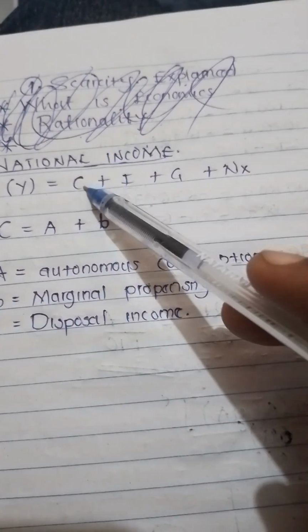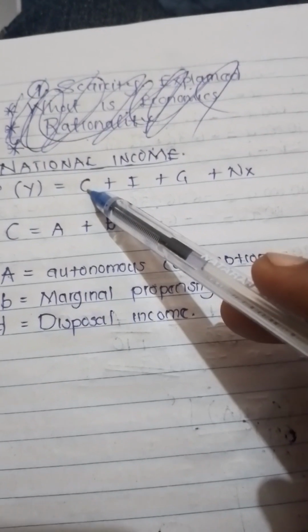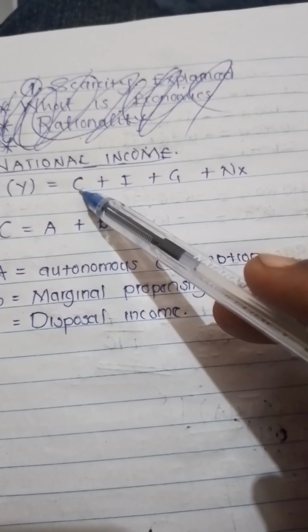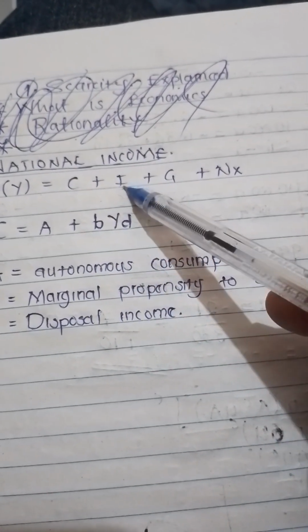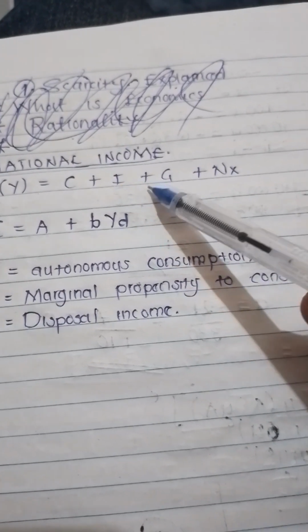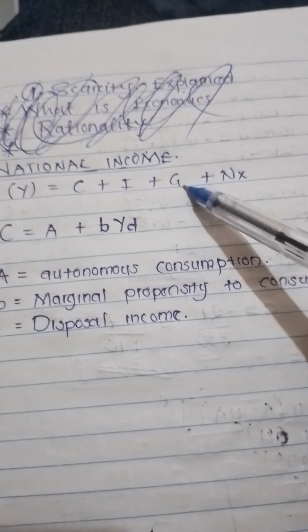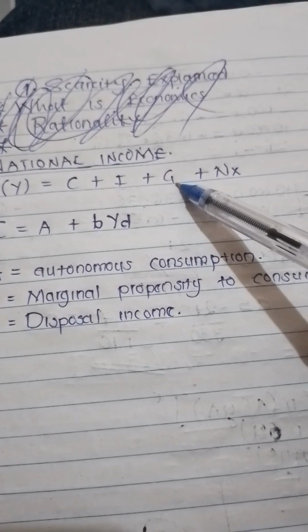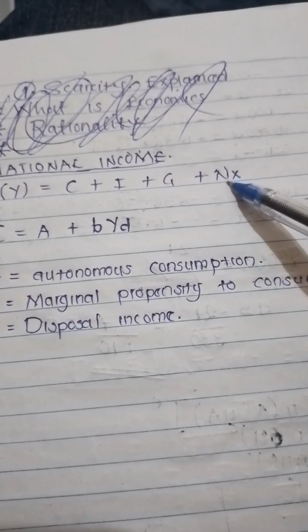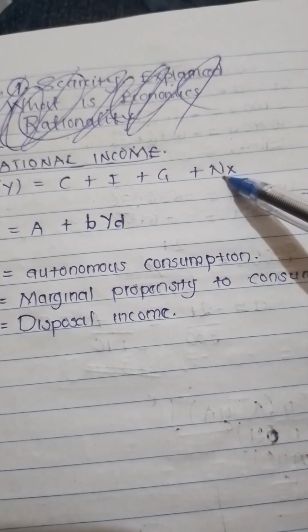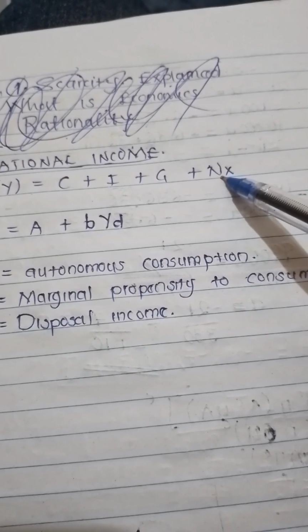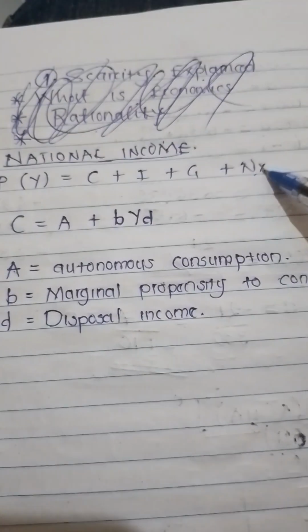So this C represents consumption, which is all spending by households, plus investment, which is all spending by businesses, plus government, which is the expenditure or spendings done by the government on goods and services. Then this NX represents net exports, which simply is exports minus imports.